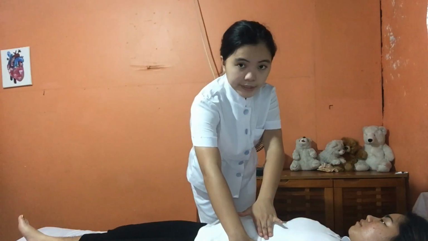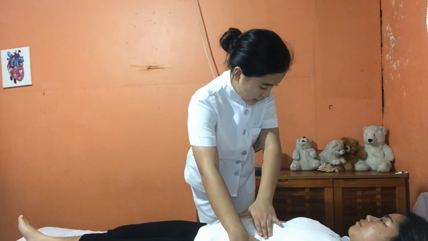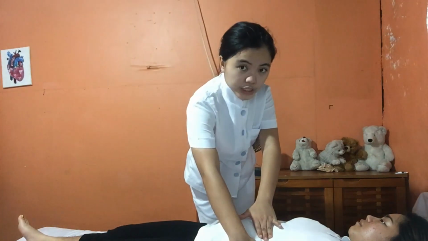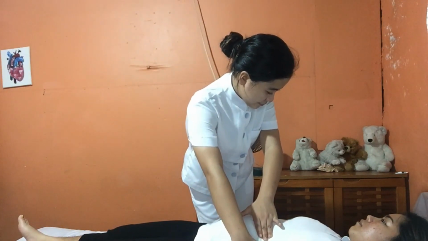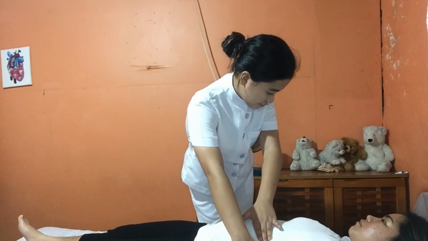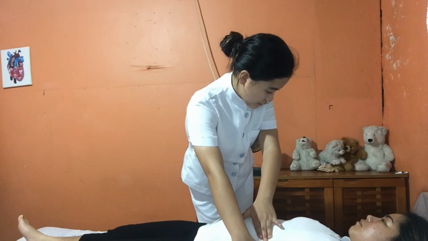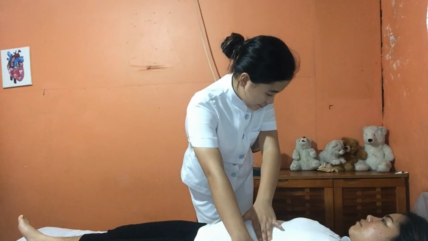I'm going to put my hands at the side of the abdomen of the patient. So inhale, exhale. Inhale, exhale. So the spleen is not palpable.